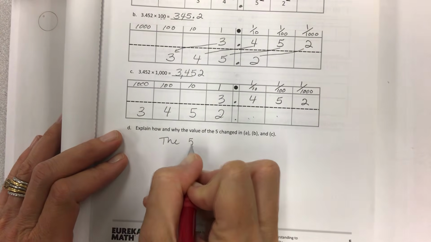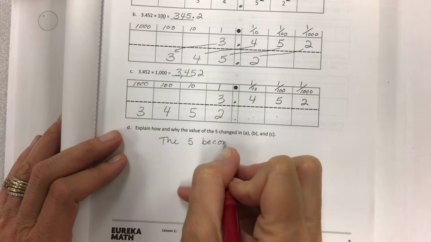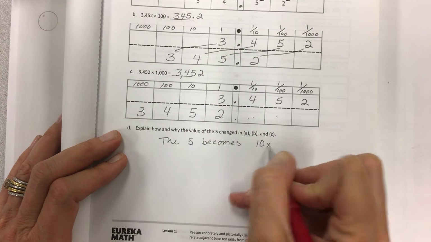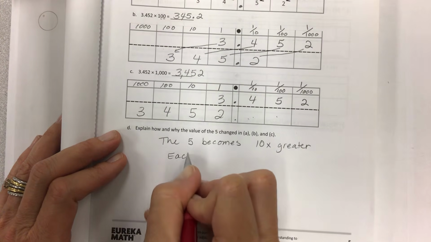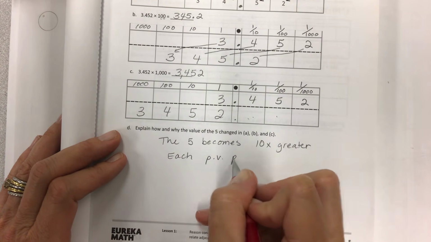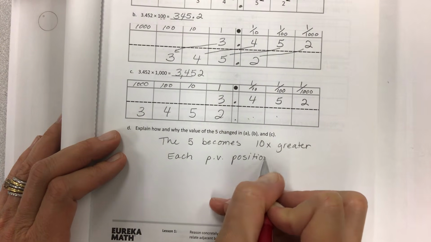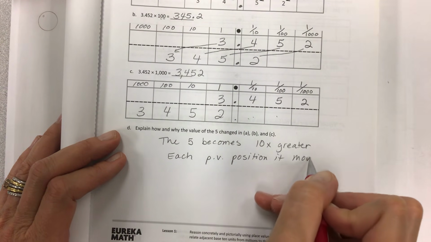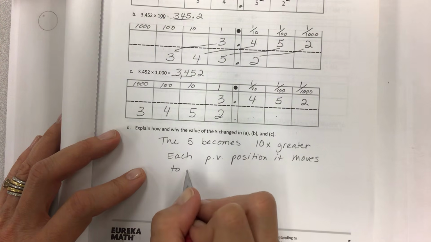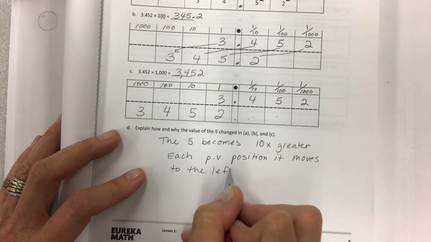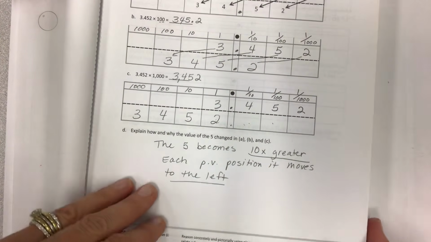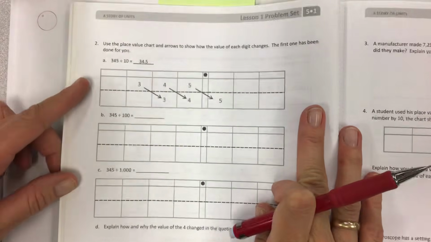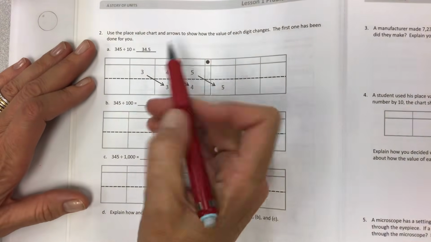The 5 becomes 10 times greater. Each place value position it moves to the left. Specify. Because if you're saying 10 times greater, you've got to talk about to the left. Okay, turn the page. If you need to go back or pause, do that anytime you need to.